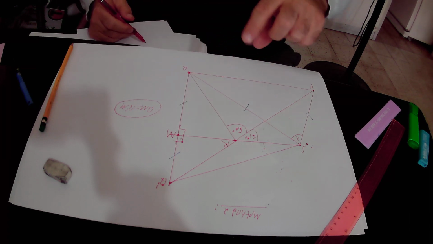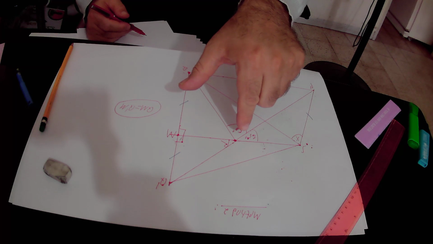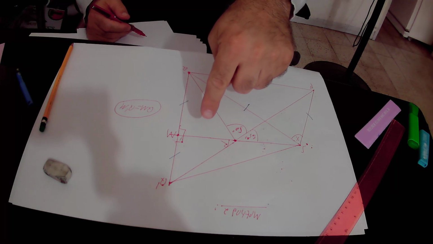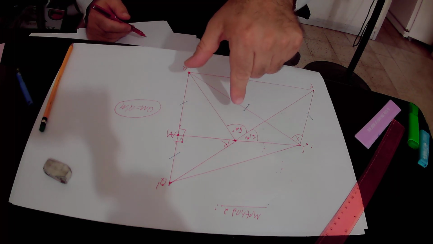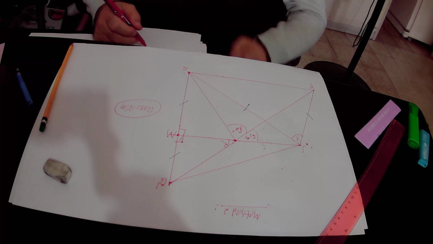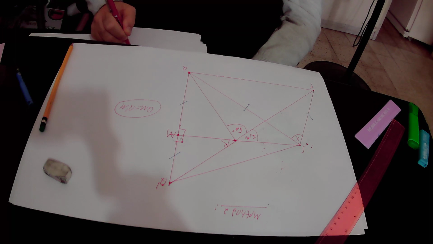And also we have here a common side. RM is the common side. It belongs both to the right triangle Q dash MR and to the right triangle MRQ. So we can write down that RM equals RM. It is a common side.